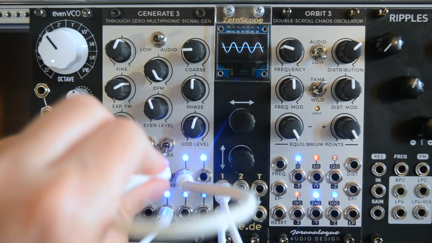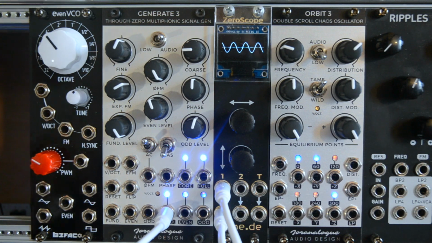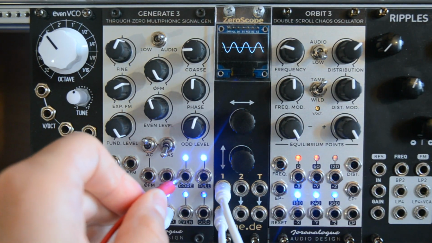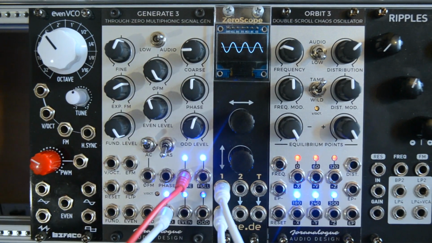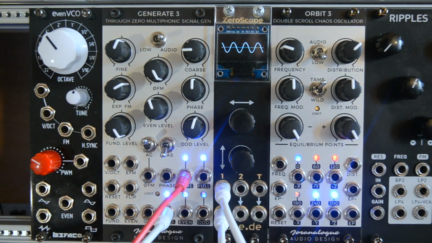Let me patch the core output to a mult, so I can send it to the linear FM input as well. So these two cables have the same signal. It's the core signal coming from Generate 3.